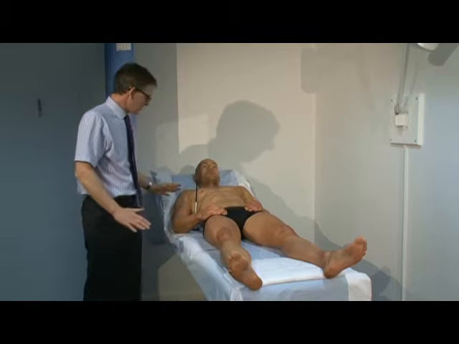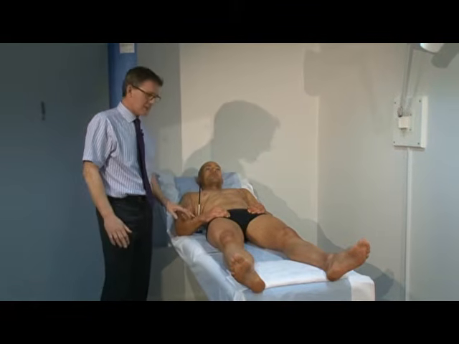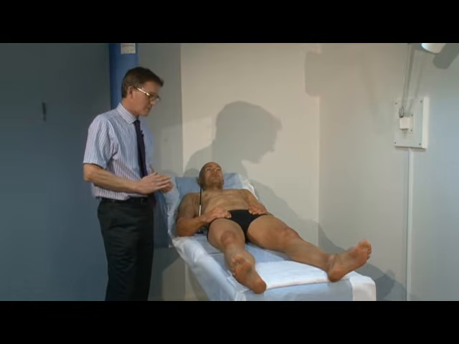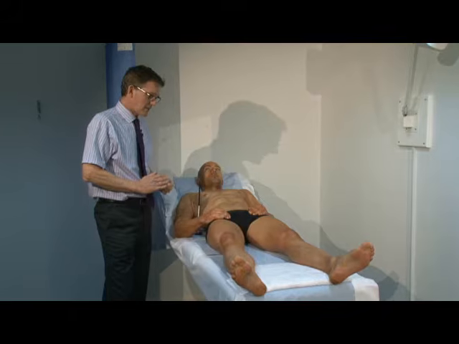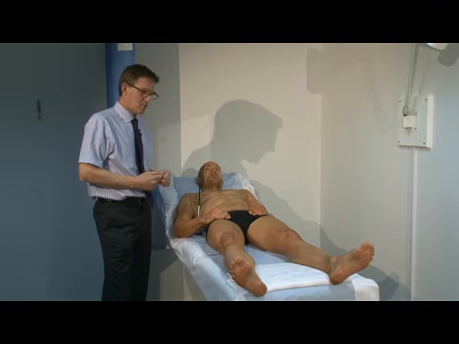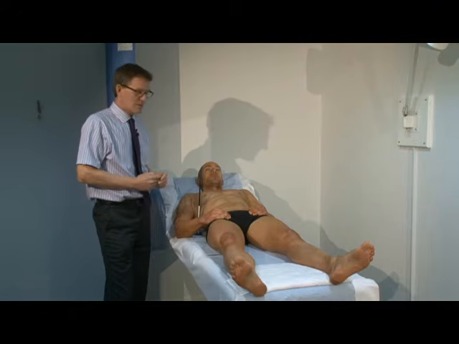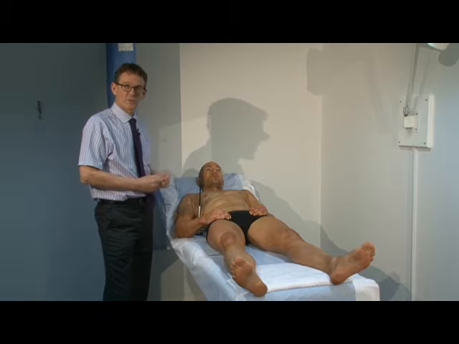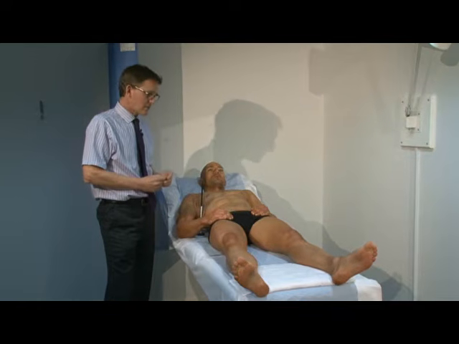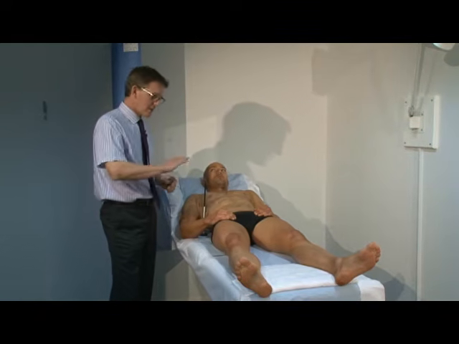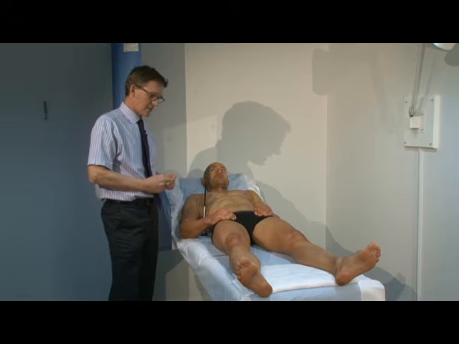So occasionally patients who present with neck and arm pain may also complain of symptoms in the legs. Under these circumstances, it's possible that the cervical disc is also causing some pressure on the spinal cord in the neck, and a patient may have upper motor neurone signs in the legs.